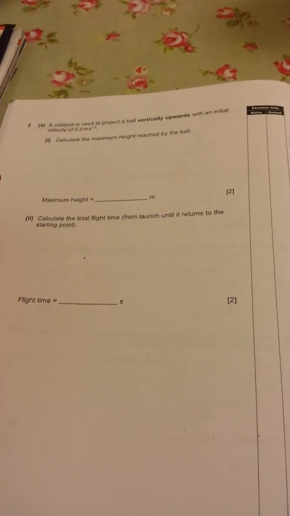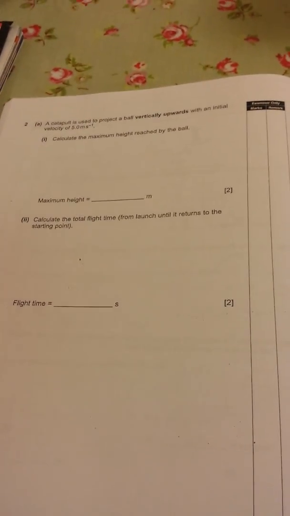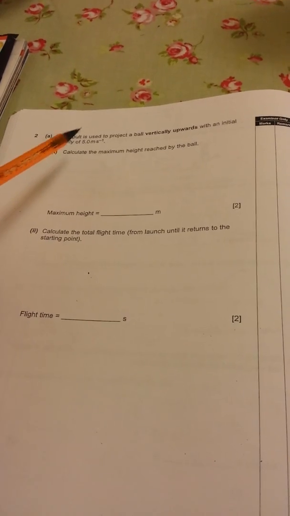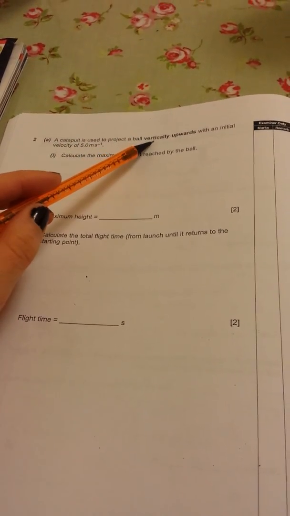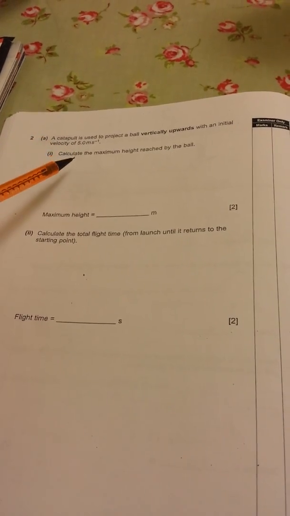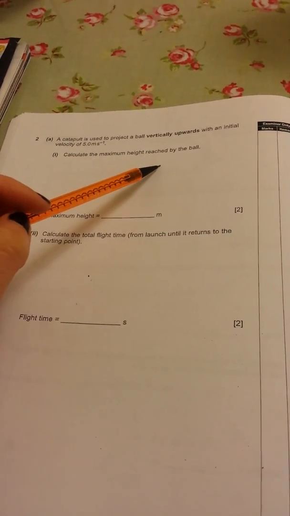This is a CCEA January 2011 paper. This question is on, again, projectiles, equations of motion. This question here is very short. It talks about a catapult used to project a ball vertically upwards with an initial velocity of 5. Let's calculate the maximum height reached by the ball.